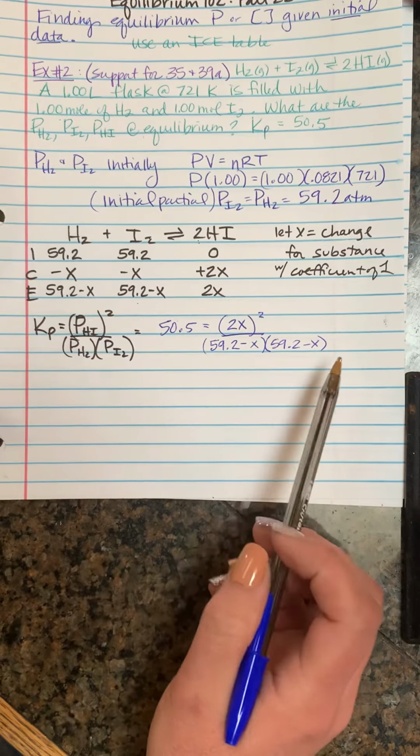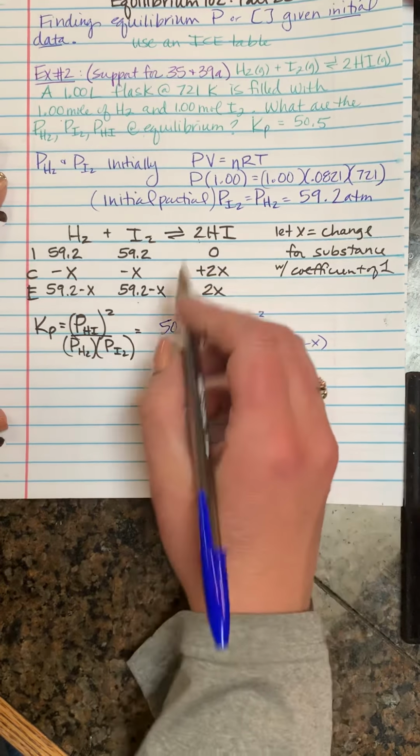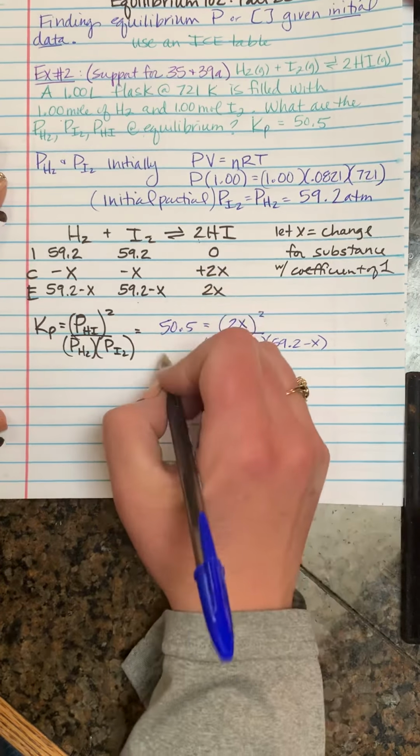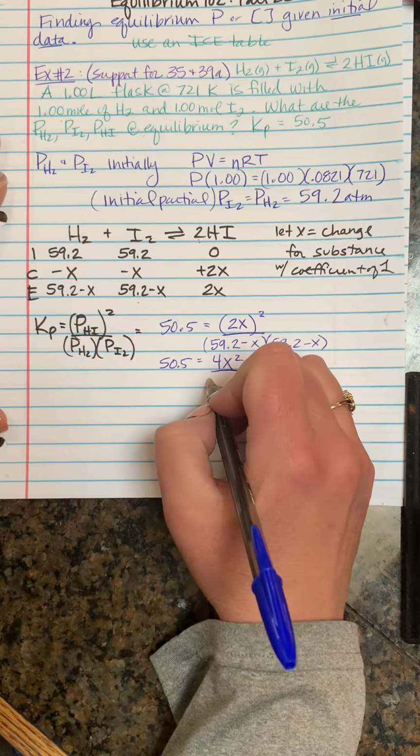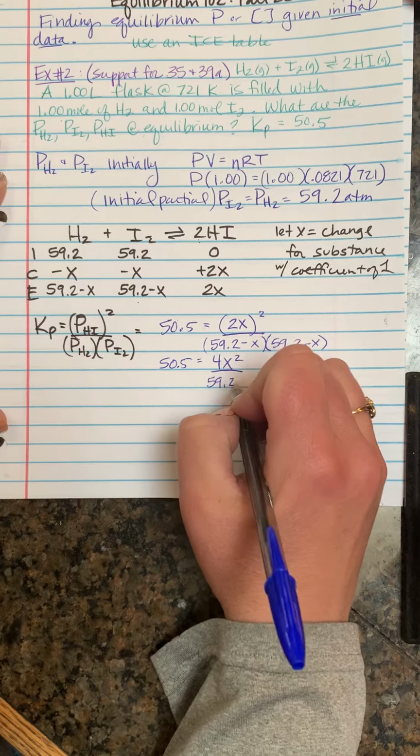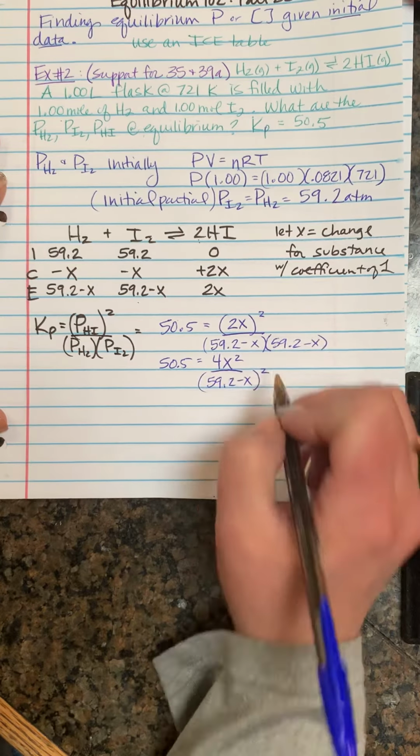You may notice that this is a perfect square, which is handy. And so we'll get 4x squared over 59.2 minus x, quantity squared.